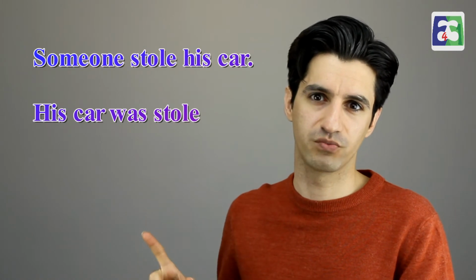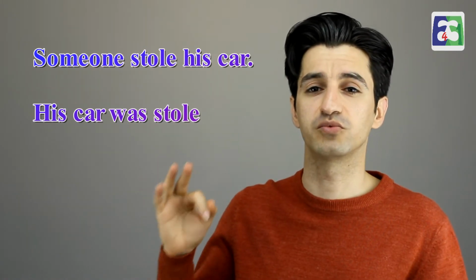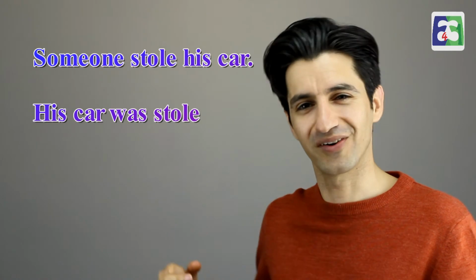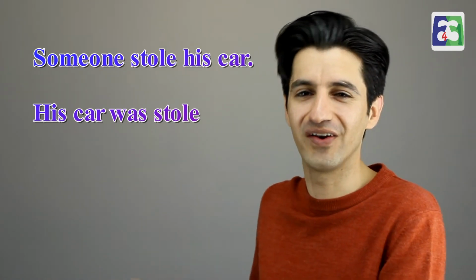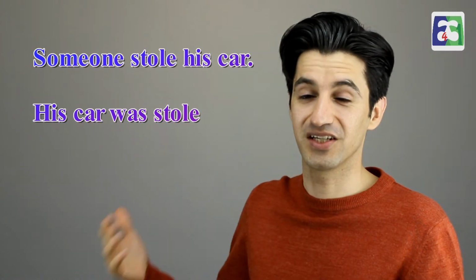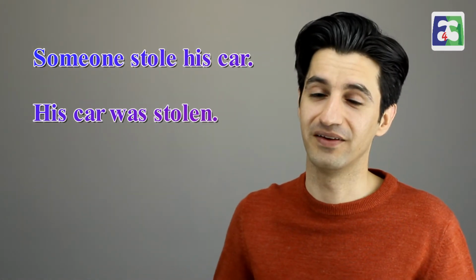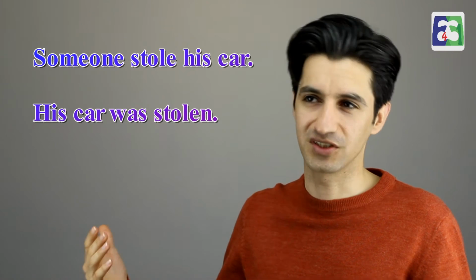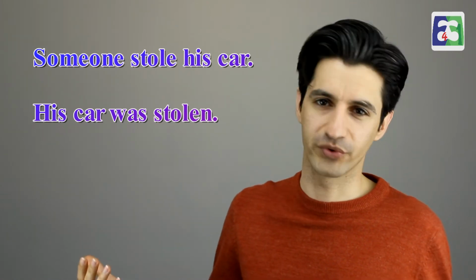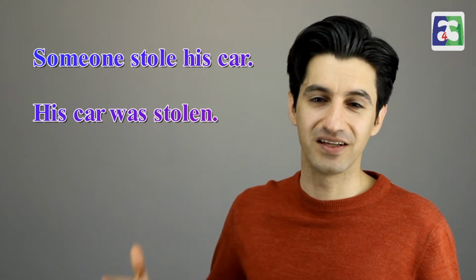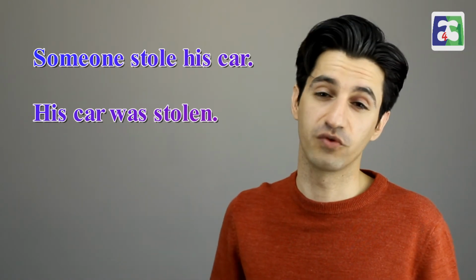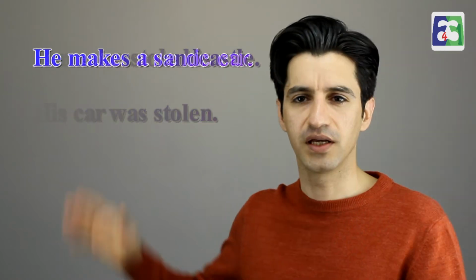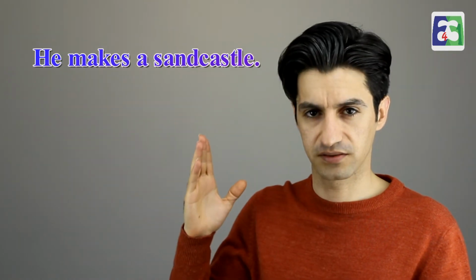His car was, and then the third form of the verb to show that the poor car didn't do this, but this action took place on it. Okay, so his car was stolen. The object, which is now the unreal subject, then the verb to be, and then the third form of the verb.